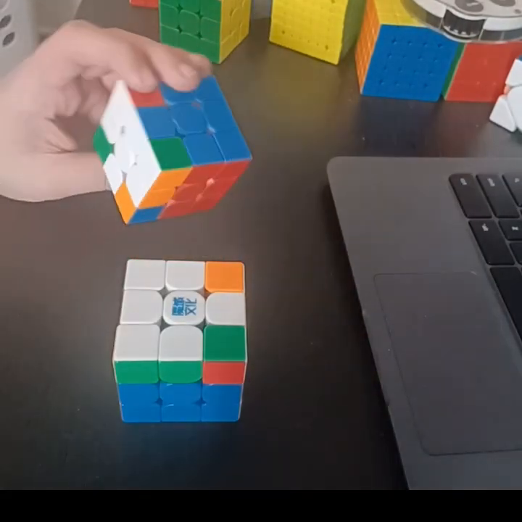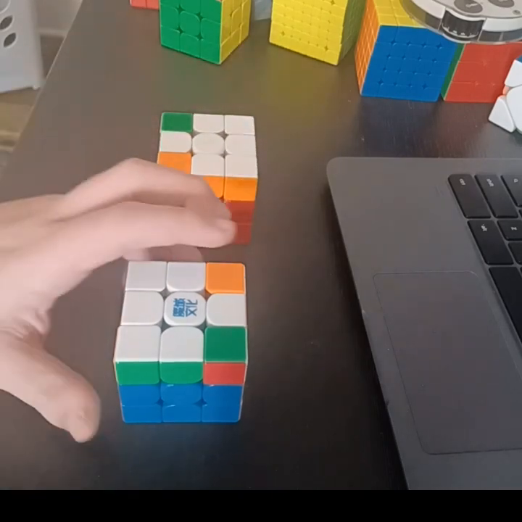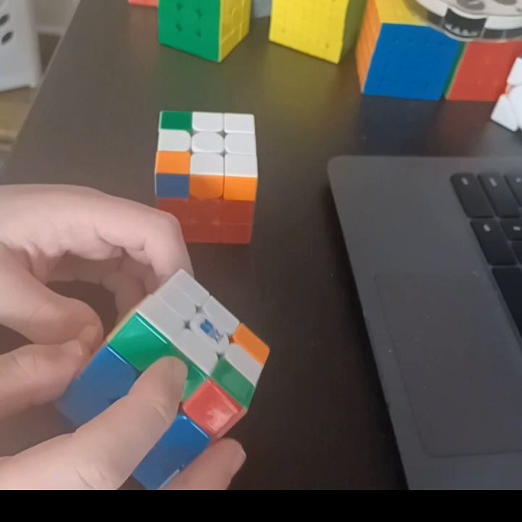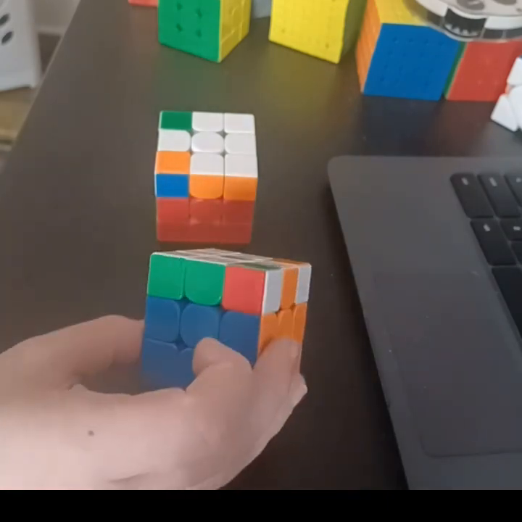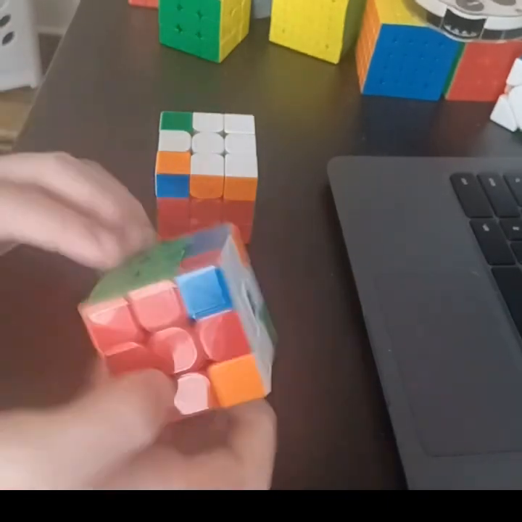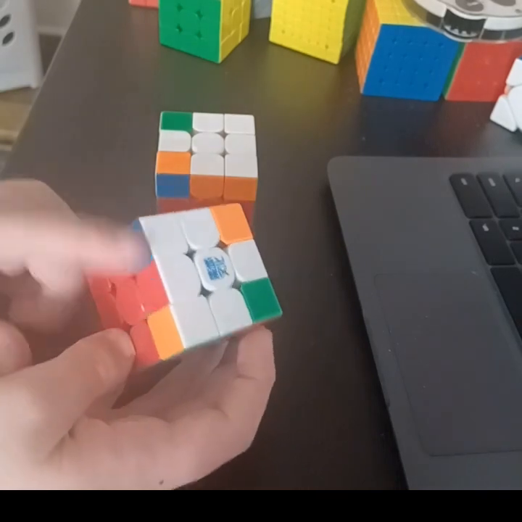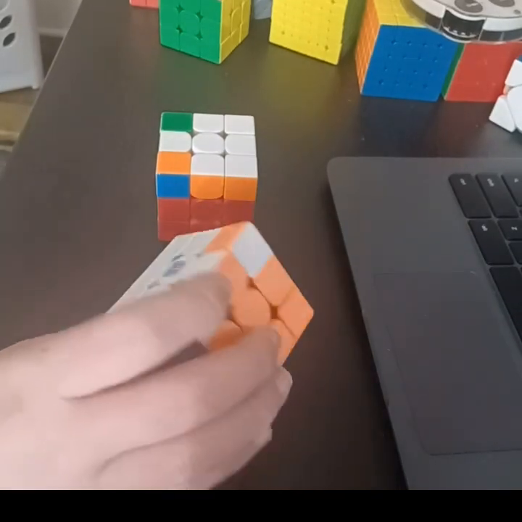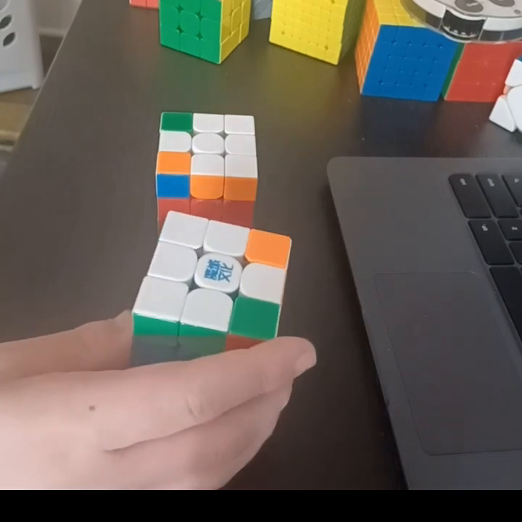Okay, so for these two cases, you have this block, and you only really need to recognize that there is a block and nothing else, but you can also recognize that there is this Z-perm pattern over here on the side as well. However, that's not really necessary.